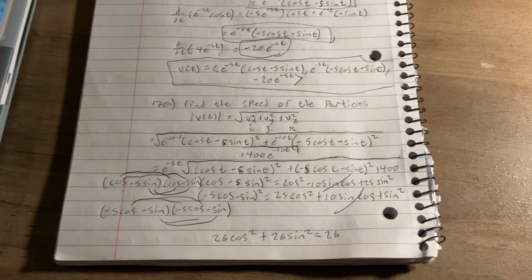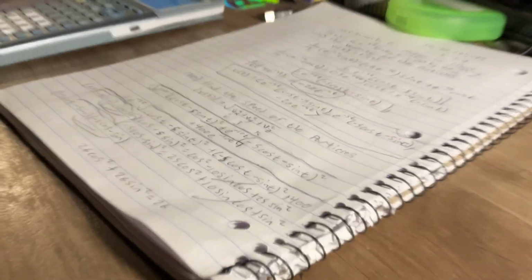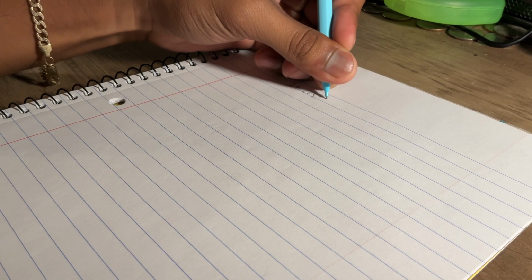I'll show you how to work this. Go on the next page so I don't run out of room. So if I remember correctly, I have 26 cosine squared plus 26 sine squared equals 26.